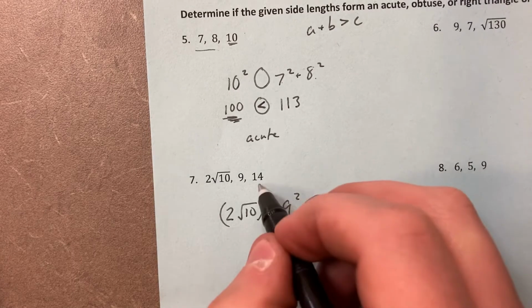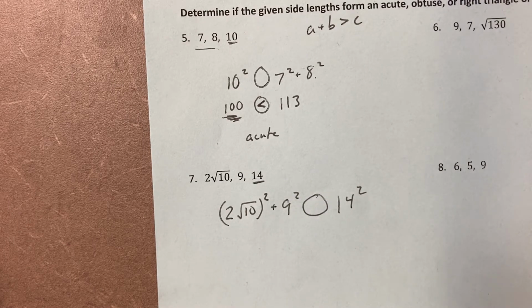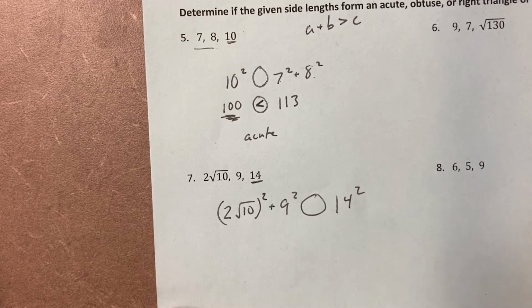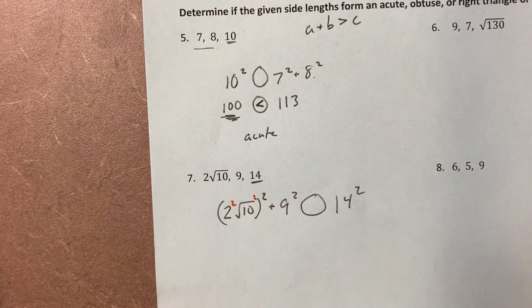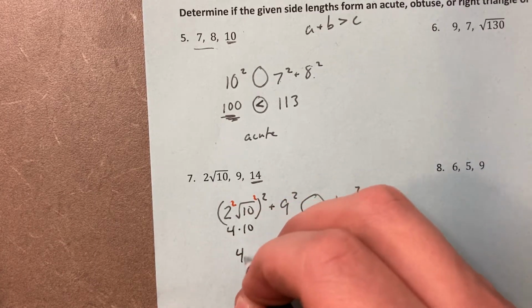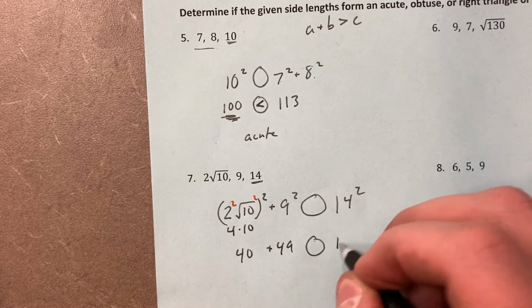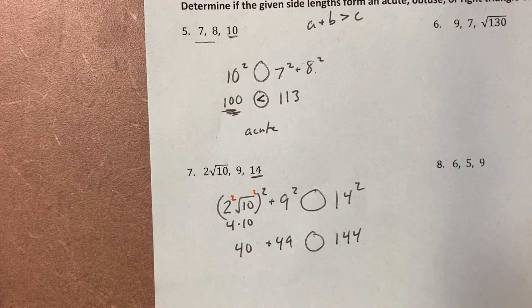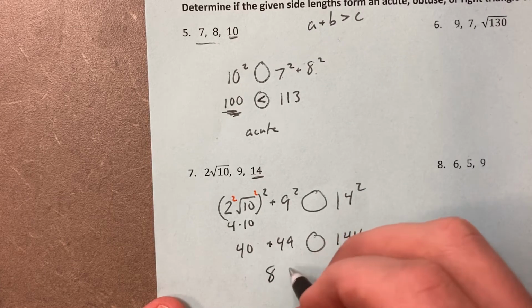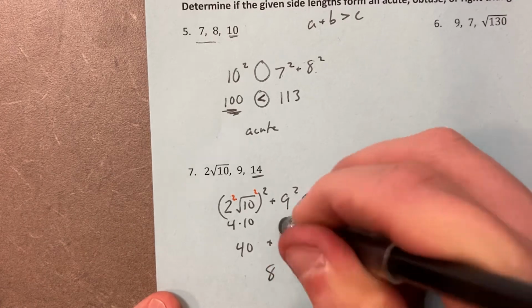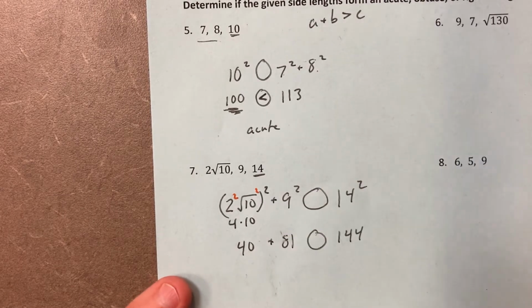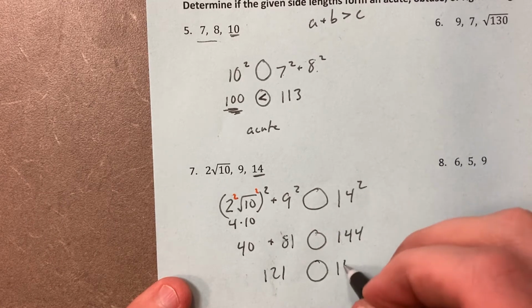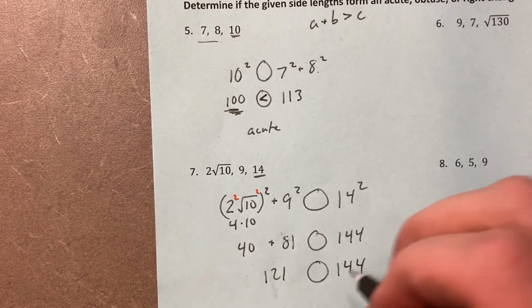Well, let's see here. It's my largest side. Now, again, not that we're distributing, but it's kind of distributing. You're squaring both of these, right? So this is really 4 times 10. So that's 40. Plus 7 squared, that's 81. Come on. 40 plus 81 is 121. So how does 121 compare with 144? Well, 144 is bigger.